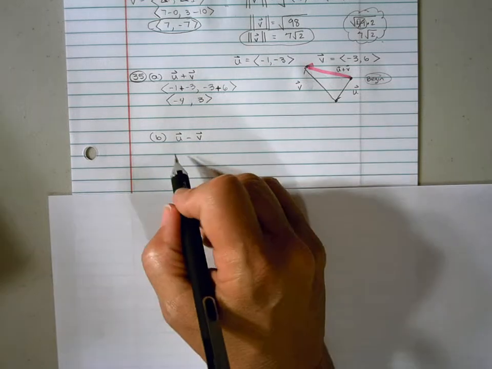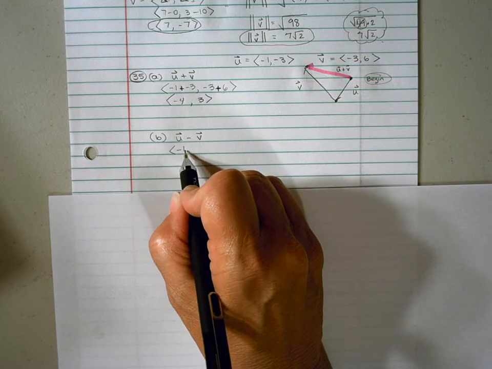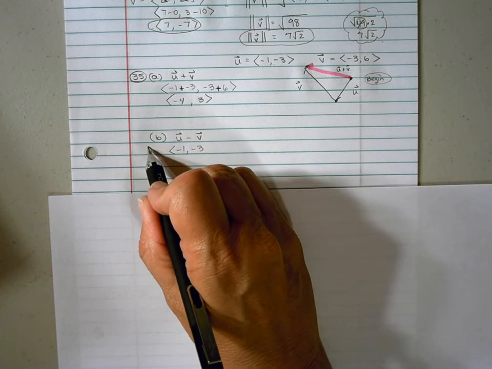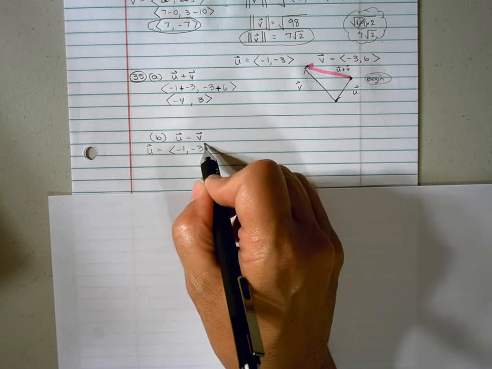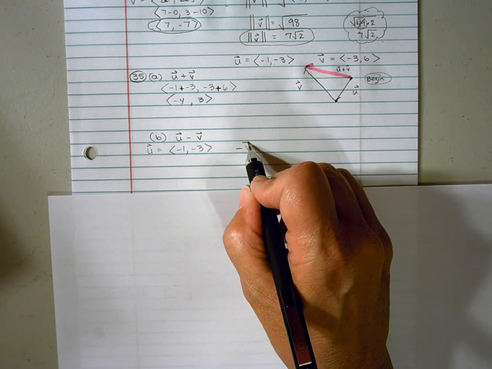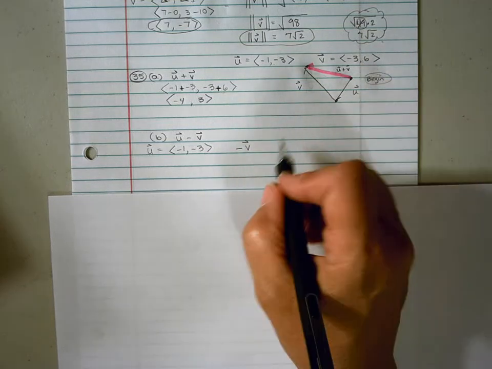So u is -1, -3. And negative v is going to be the opposite of what we have here.